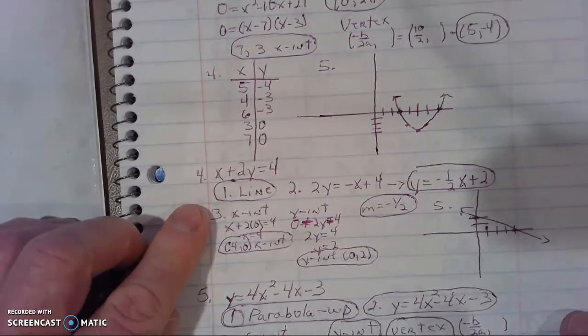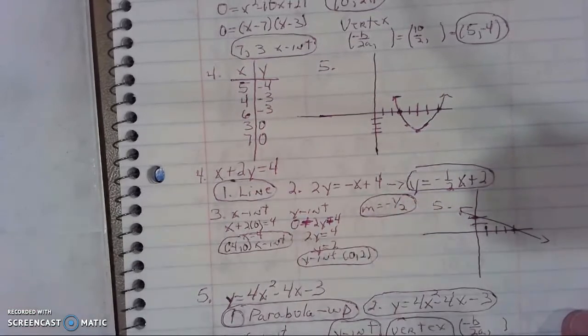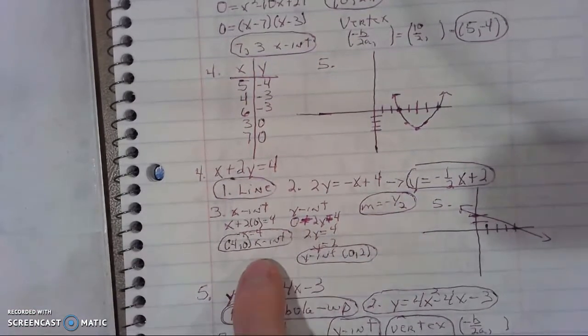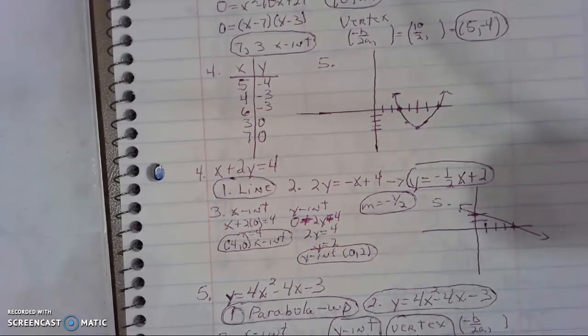Number 4 is a line. Get the y by itself as I've shown here. Find your x-intercept, your y-intercept, your slope, draw your line.